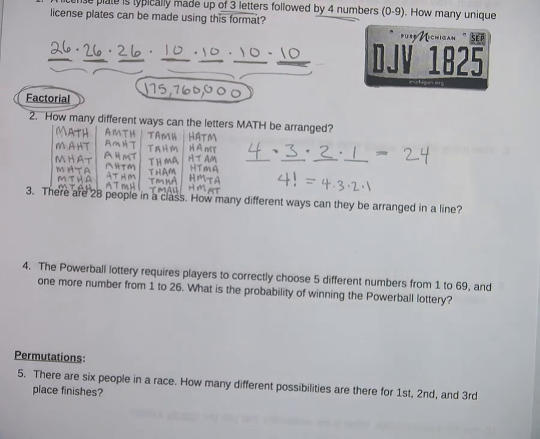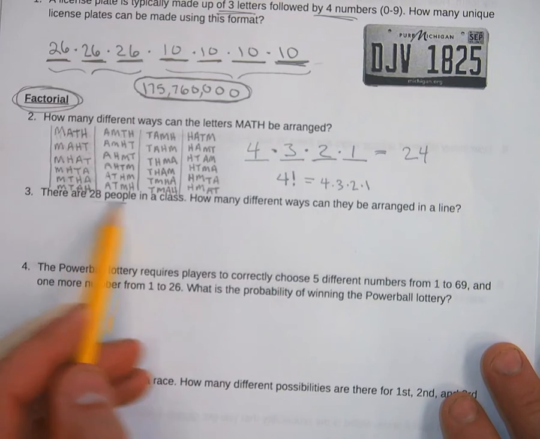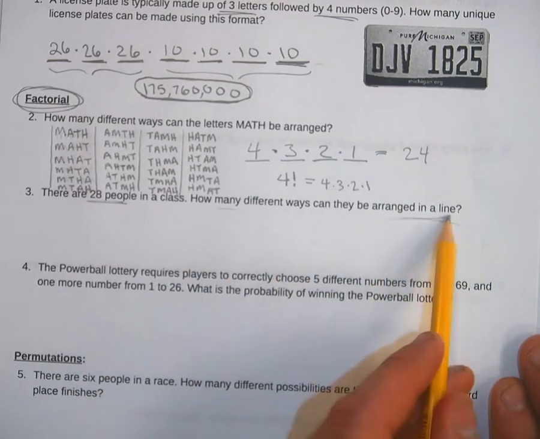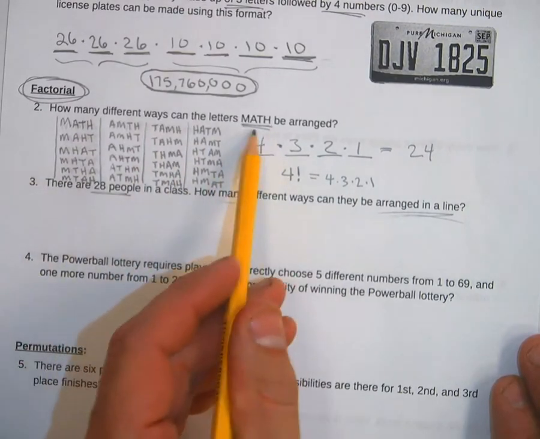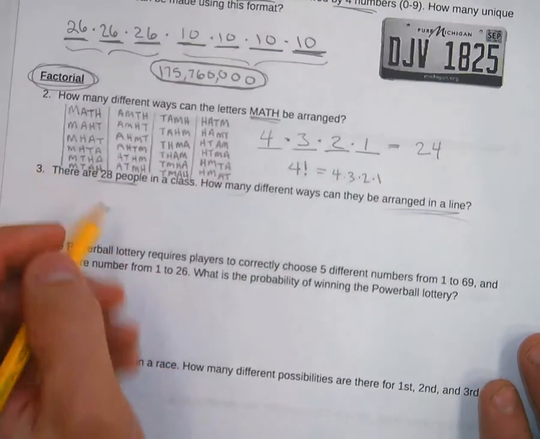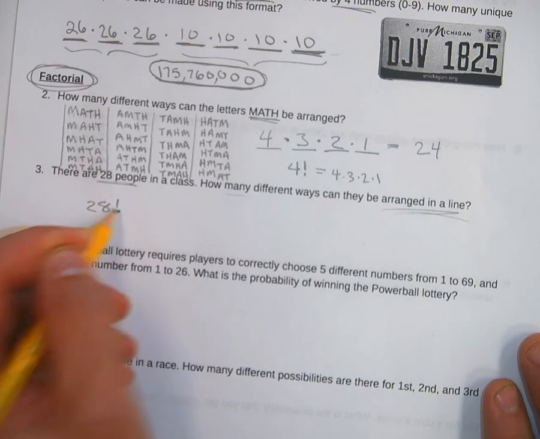So it's possible. Actually, on this next one, there are 28 people in class. How many different ways can they be arranged in a line? Well, that's actually the same thing here. How many different ways can I arrange those letters? All I would have to do is take 28 and factorial.